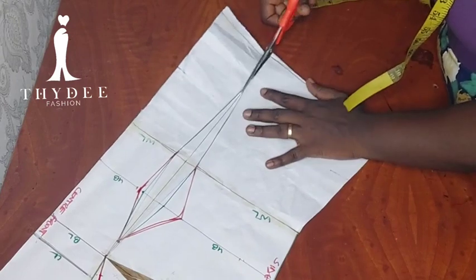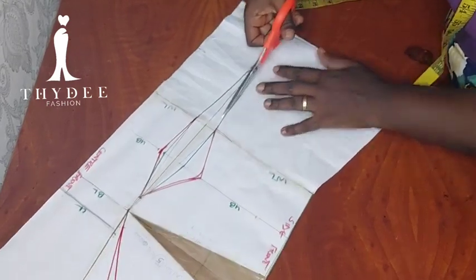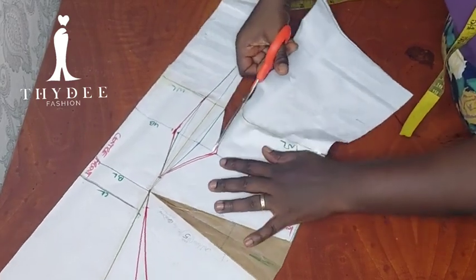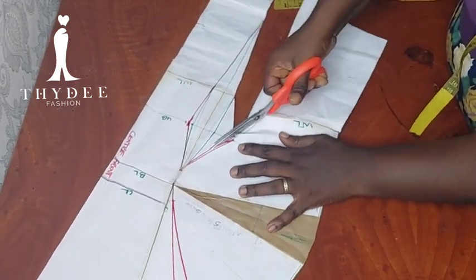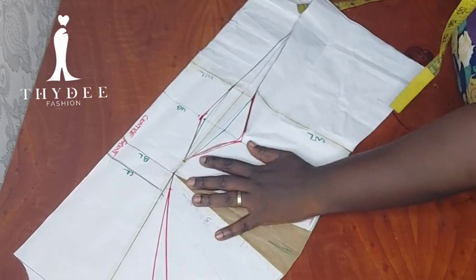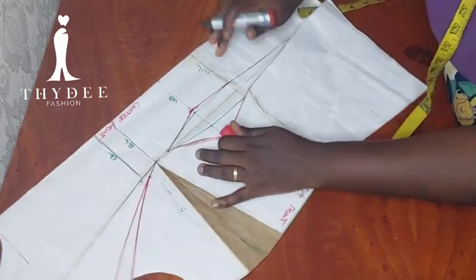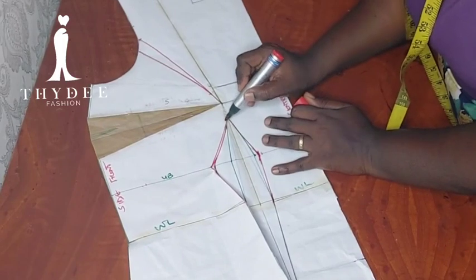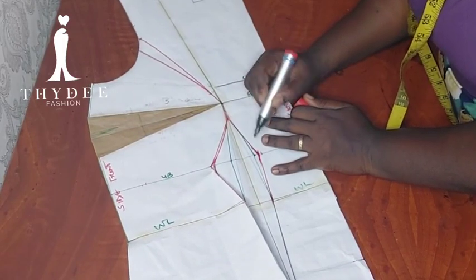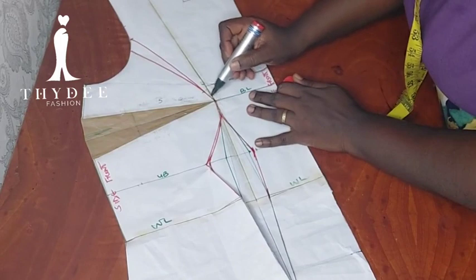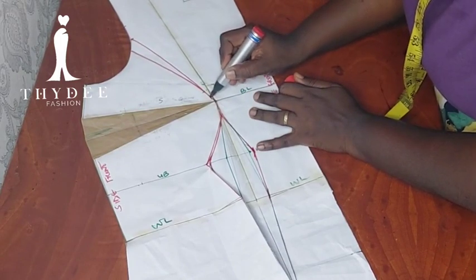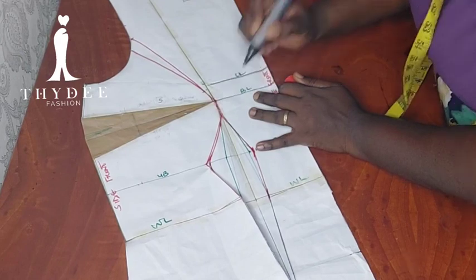Okay. And don't forget that here has to be blended as well. And here, instead of just coming straight, you can just blend it here as well.